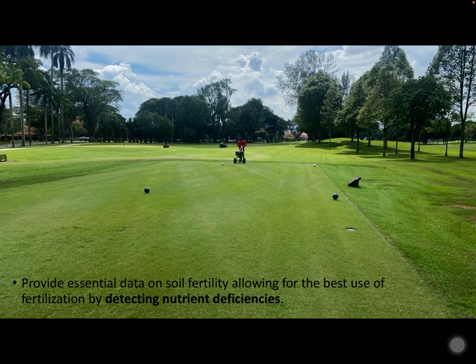And then we also have the essential data of soil fertility, for the best use of fertilization, that may detect nutrient deficiencies, using the NDVI.